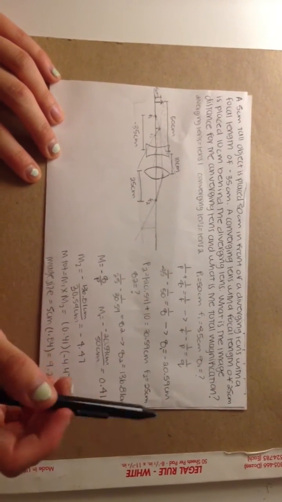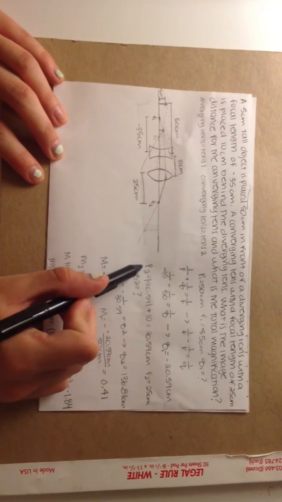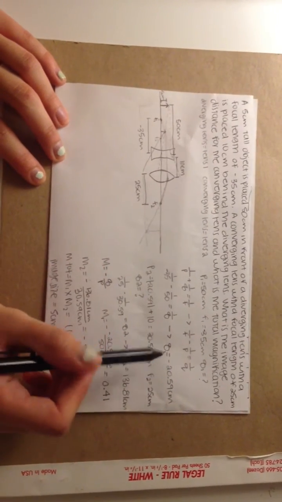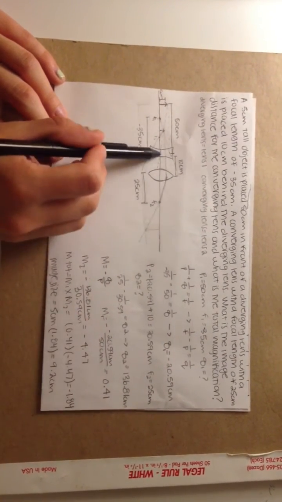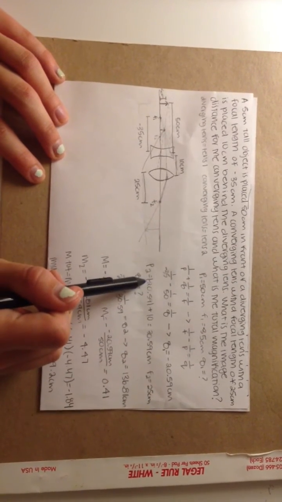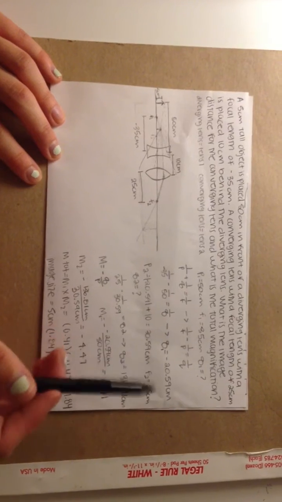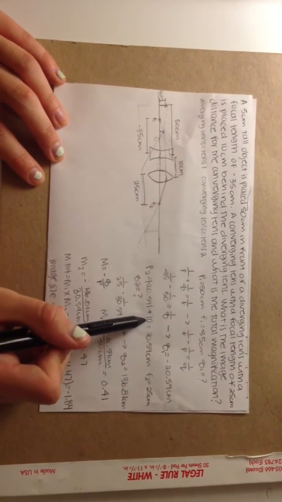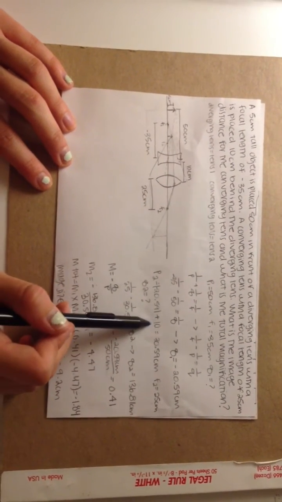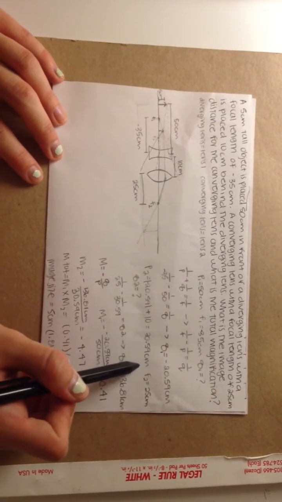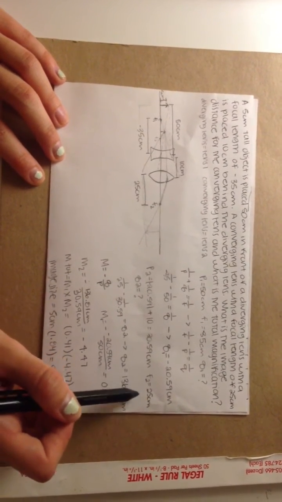So next we can plug it in and try and find the object distance for P2. And our new object is actually the image from the first lens. So P2 is equal to 20.59, and I did the absolute value because we don't want the negative in there, plus the 10 centimeters, which is the distance to the converging lens, and we got an object distance of 30.59 centimeters for the second lens equation.